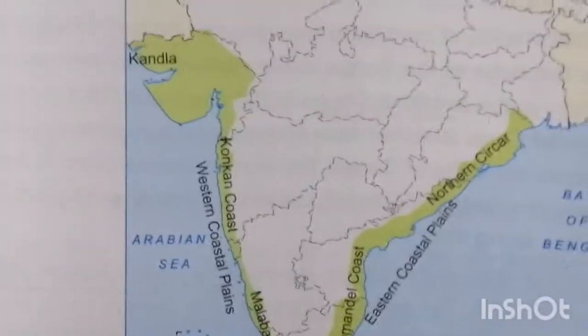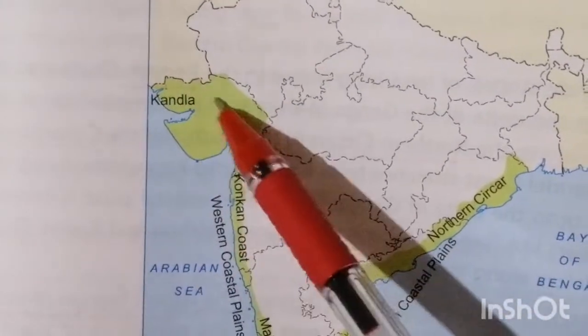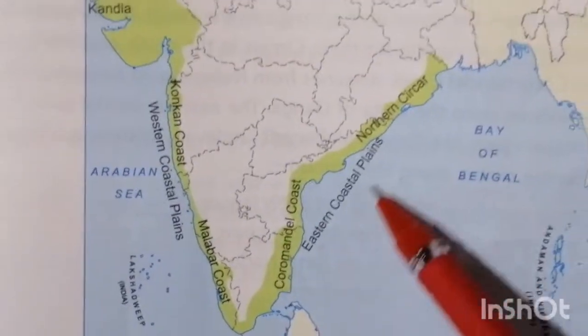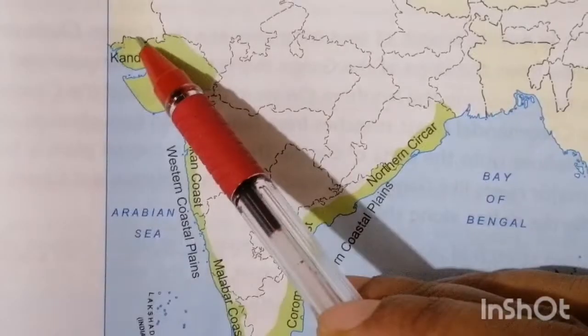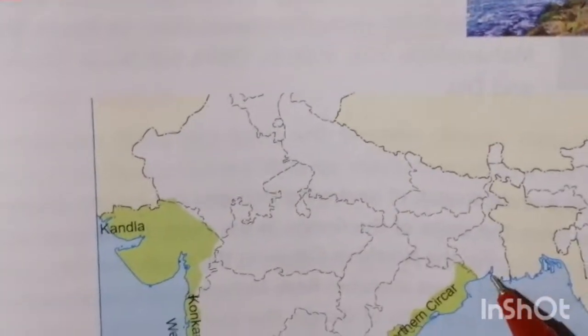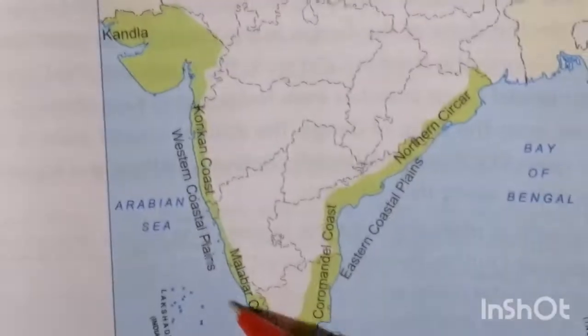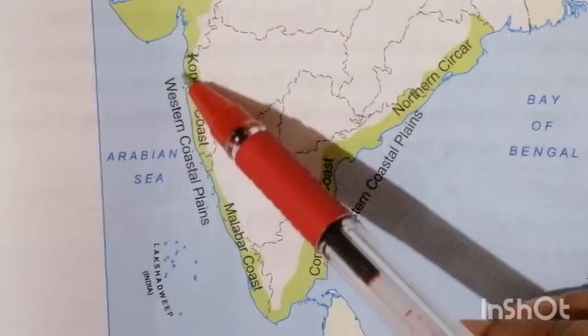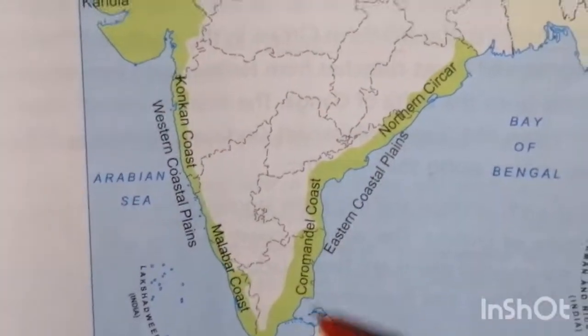So when you see your map, okay, so this is your Gujarat. So the coastal plain, see, you can see sea here, isn't it? So it starts from Gujarat and completes in your West Bengal. Okay, is it clear? So these are the coastal plain. So this is your sea and this is the land area near it. So this is called the coastal plain.